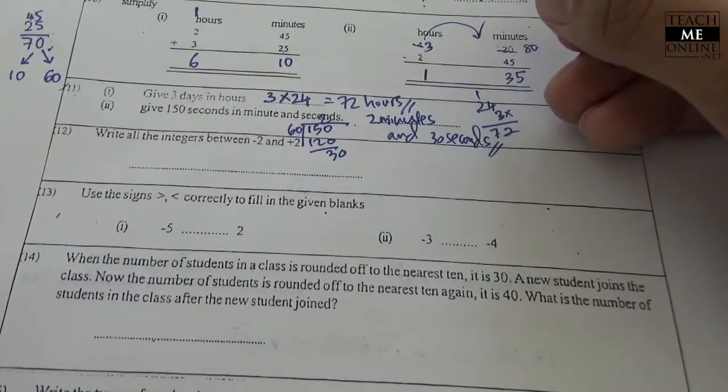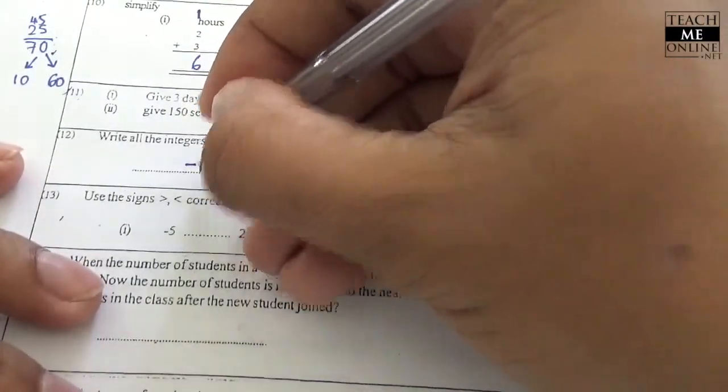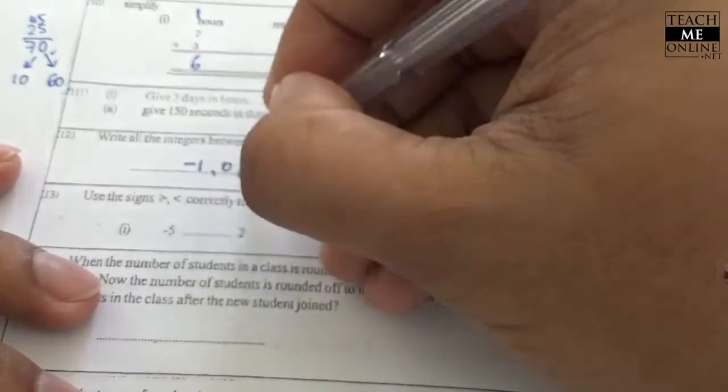Write all the integers between negative 2 and positive 2. So between negative 2 and positive 2 there are negative 1, 0 and 1.